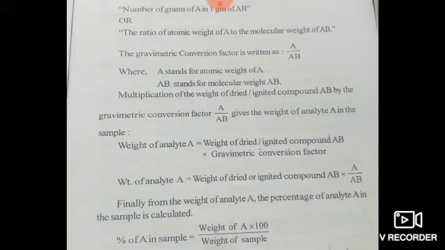If we want to determine the weight of analyte, then we require the gravimetric conversion factor, that is the ratio of the atomic weight of analyte A divided by the molecular weight of the compound AB. So the weight of analyte A is equal to weight of dried or ignited compound AB into A by AB, that is nothing but the gravimetric conversion factor.